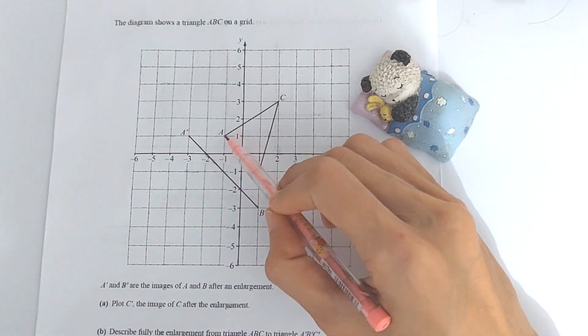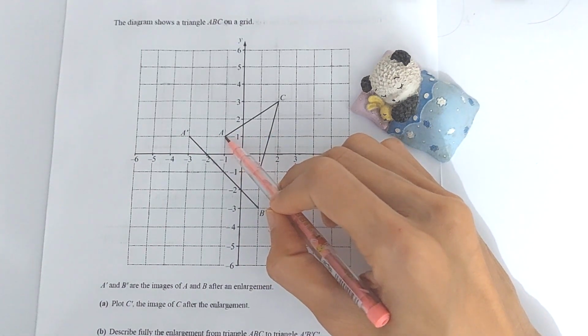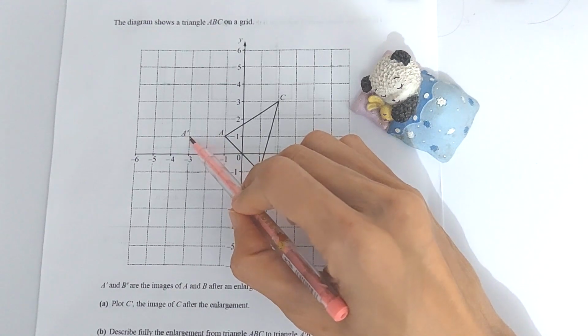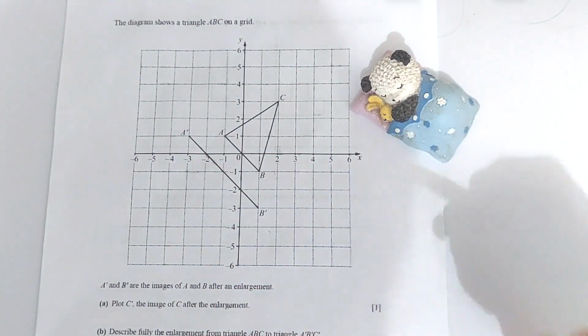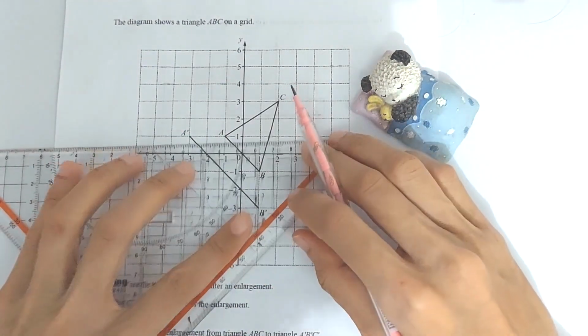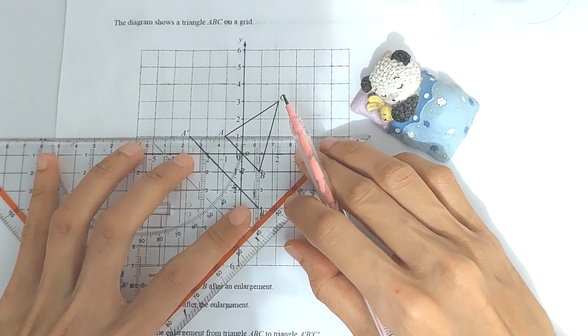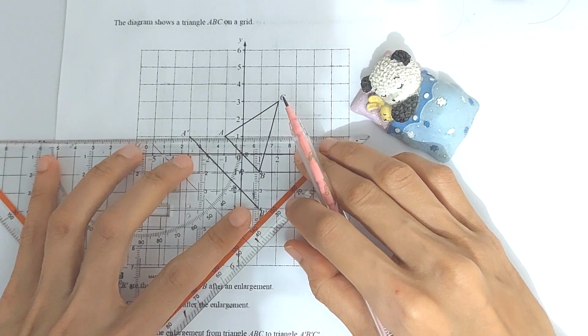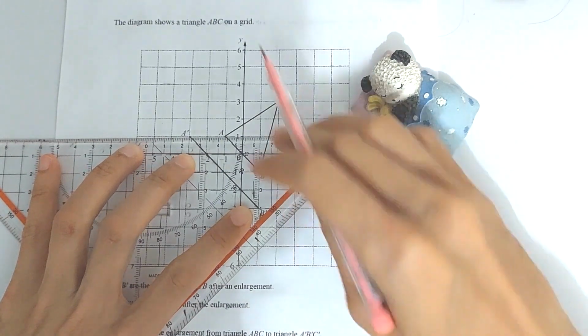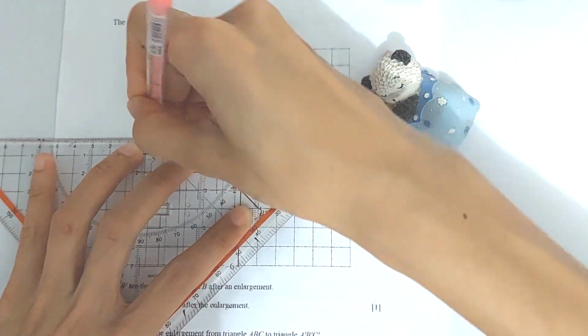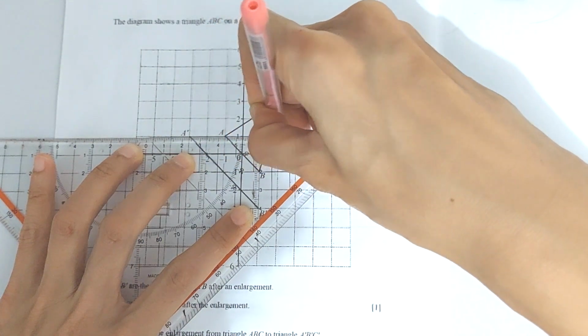This one is the vertex of the triangle. This one is the vertex after the enlargement, the image, right? You connect them by drawing a straight line. So you need to use a ruler for this.